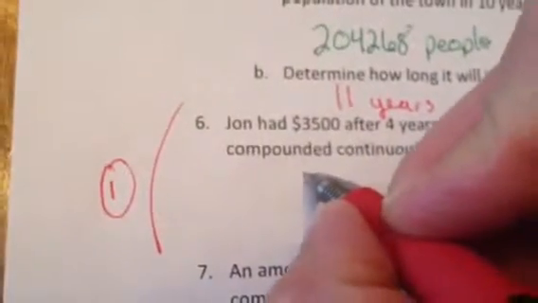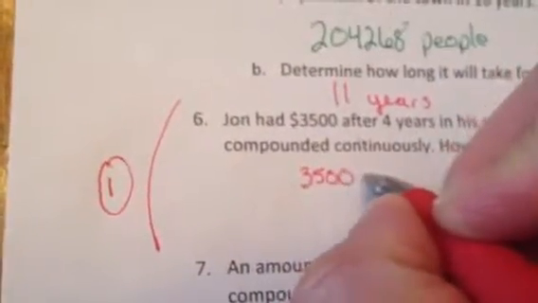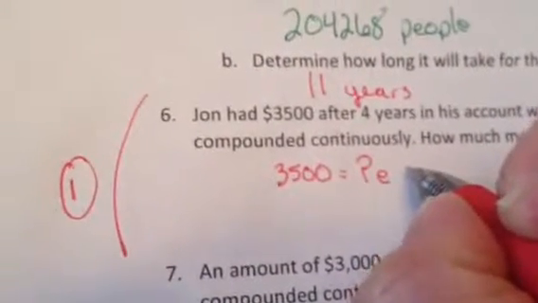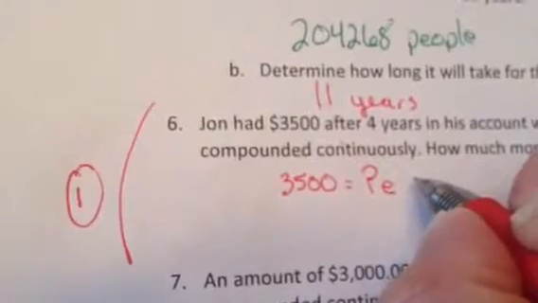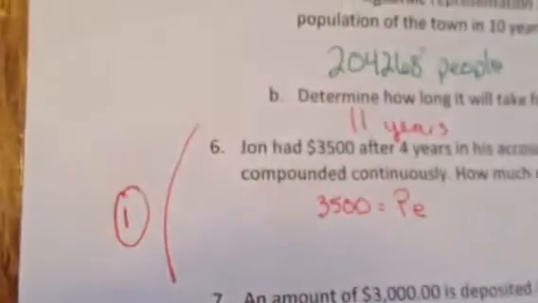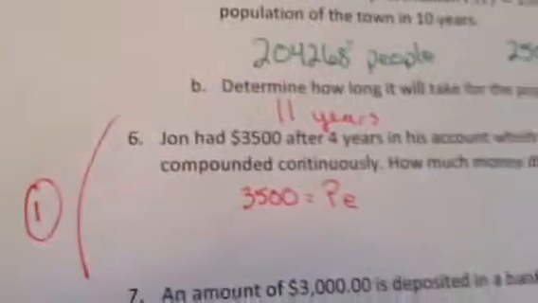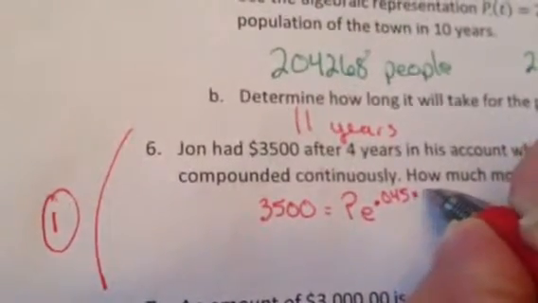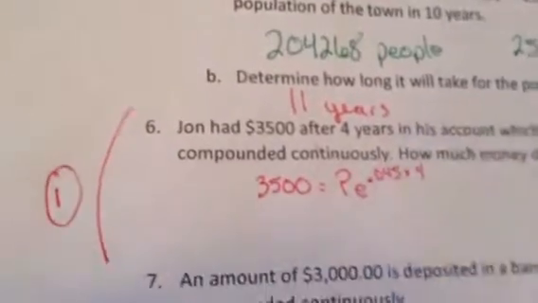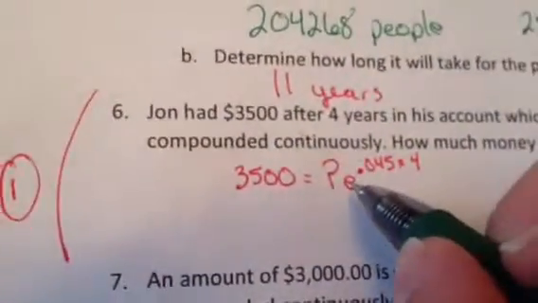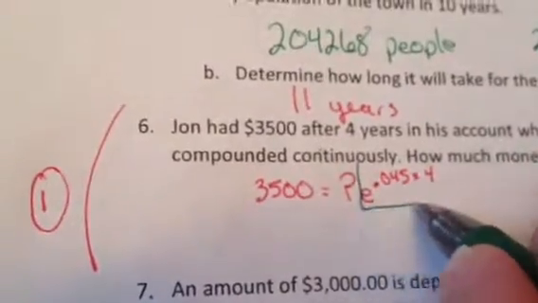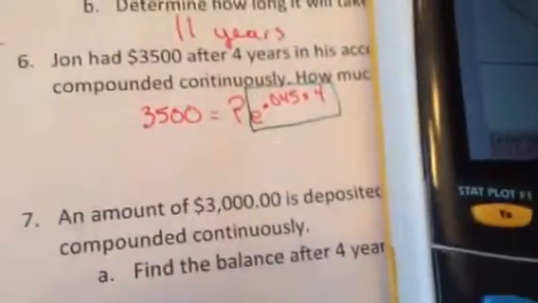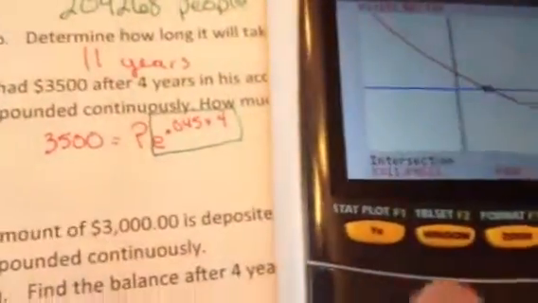And this time we know he ended up with this much. So what we want to do is figure out what was the principal when he did this. And again, the percent is, what was it? Hold on, I gotta find it, number 6. 0.045 for 4 years. So what we're going to do, and we've done this before, is this is actually all a number. This isn't a variable. So I'm going to type this into my calculator because I'm going to solve for p, and since that's a number, I can just get that p by itself.